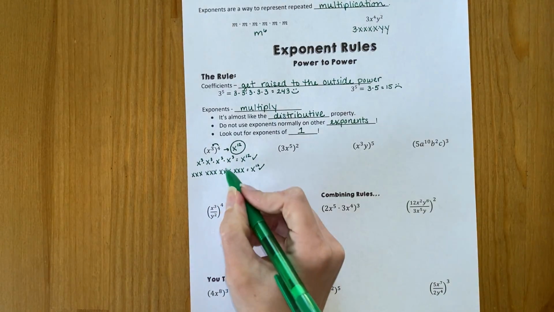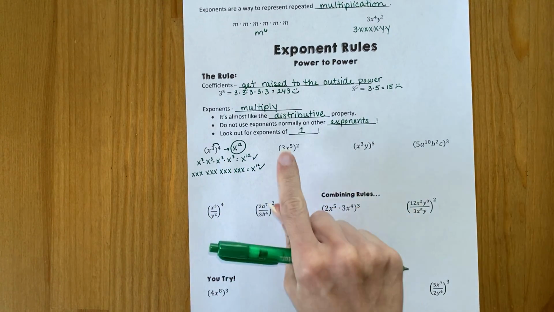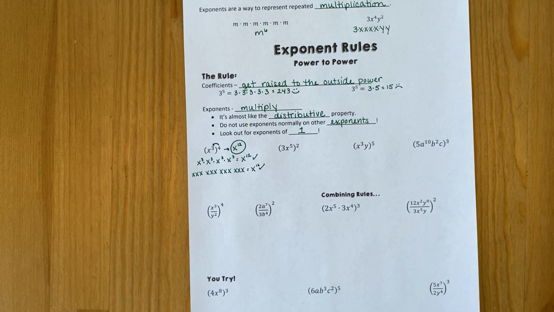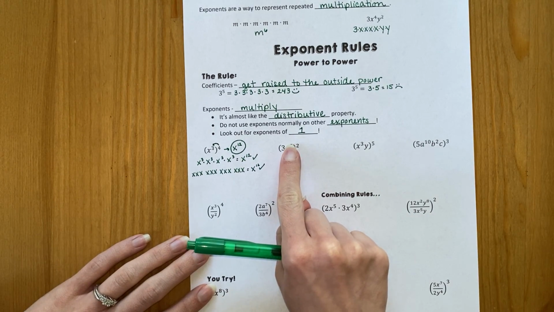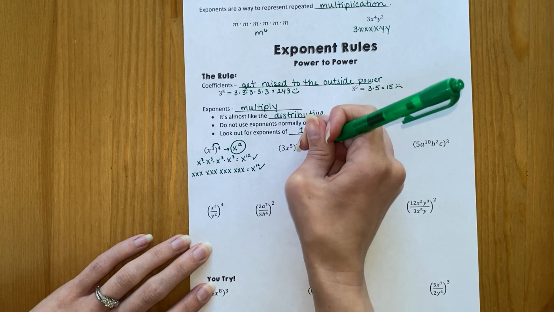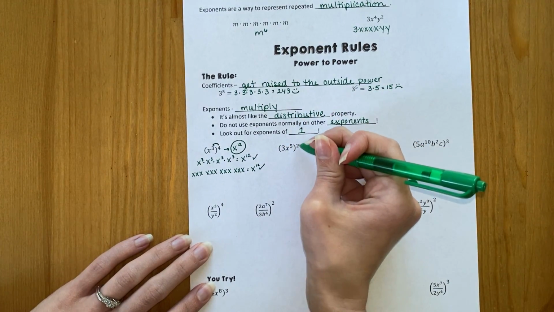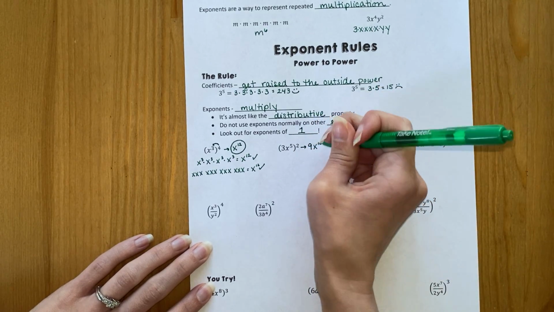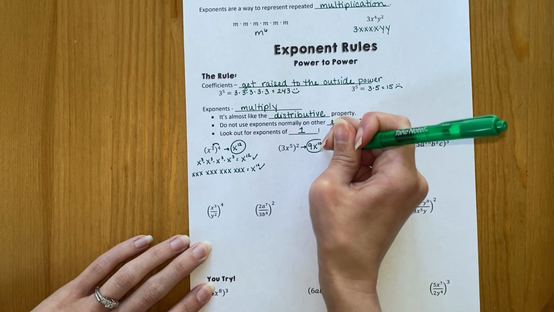It's a helpful idea to know what's happening, and that can help you troubleshoot your coefficients if you start making mistakes. So when I see 3x to the 5th squared, if you cover up the variable, this is saying to do 3 squared, not 3 times 2. So 3 squared does make 9, and I'm going to multiply my exponents. 2 times 5 is going to make 10. So 9x to the 10th is the answer I'm supposed to have.